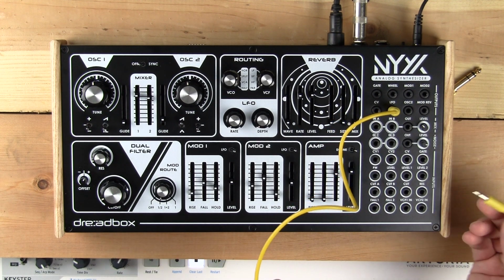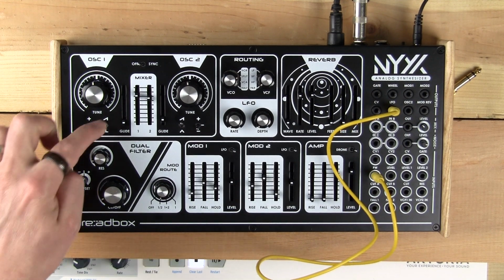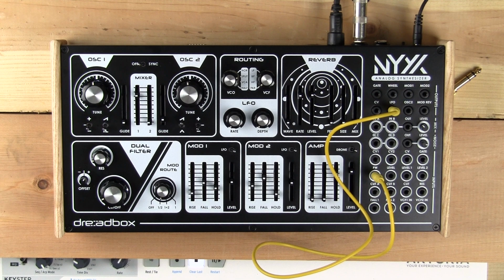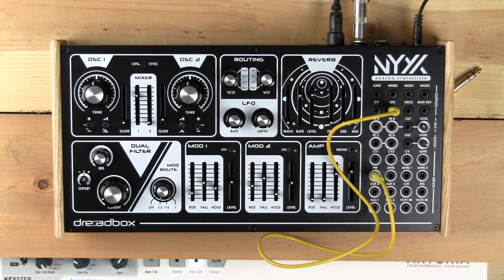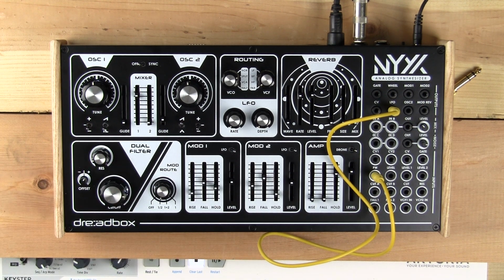A place that you might want to put it is into the pulse width. Now keep in mind that we only have pulse width on oscillator 1, so you know exactly where that's going to be. Then remember that you have a built-in volume level of the LFO in the depth. So right now we're not hearing anything because the depth of the LFO is at 0.